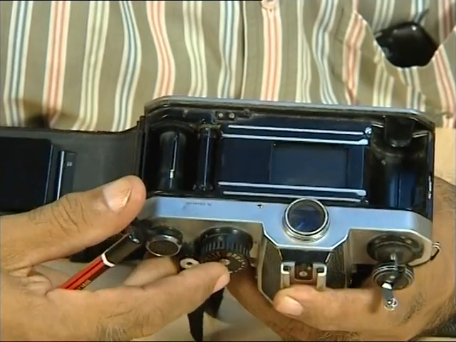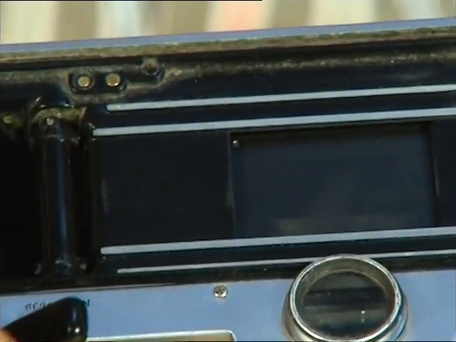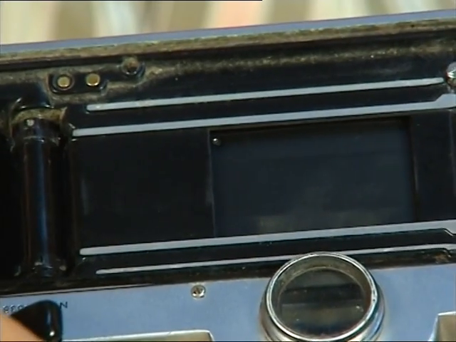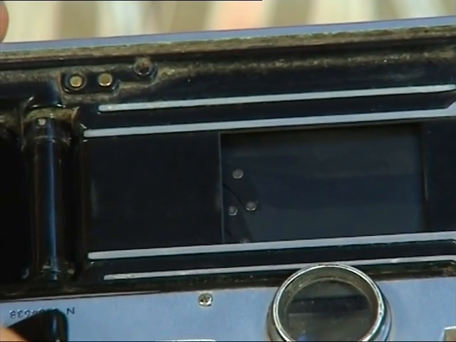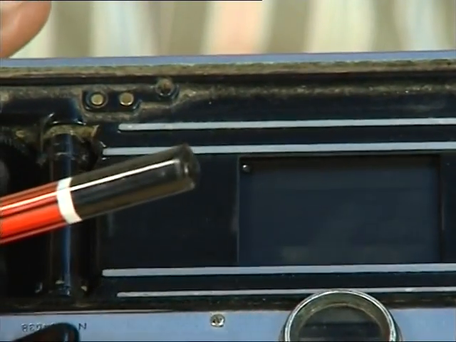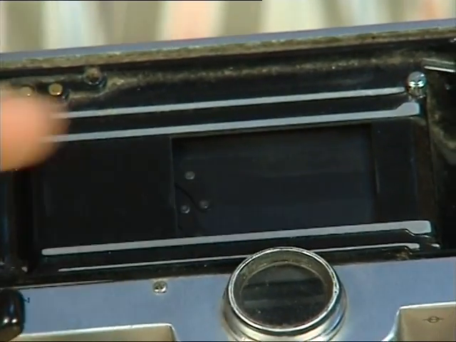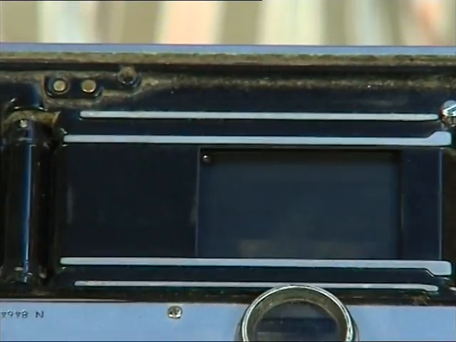To control exposure, we have another device which is mostly situated in the camera body, known as the shutter. The shutter is a spring-activated mechanism that allows the light to pass through the lens for a precise duration. Now, how does a shutter function?